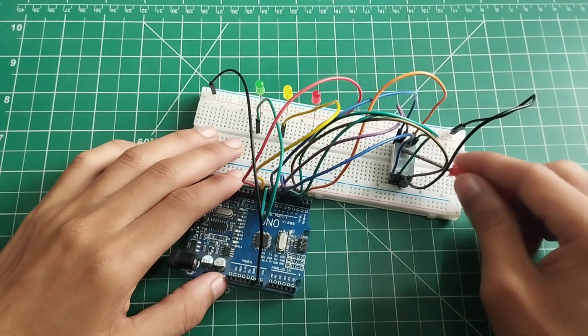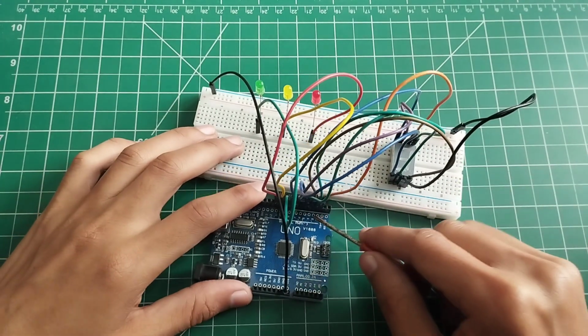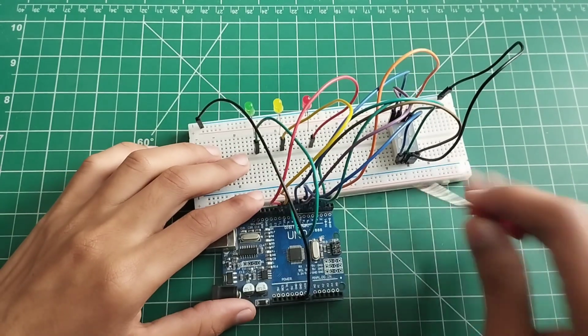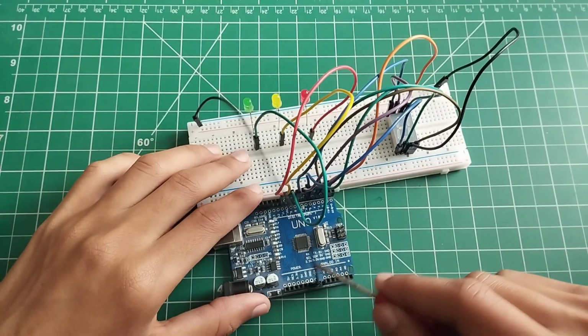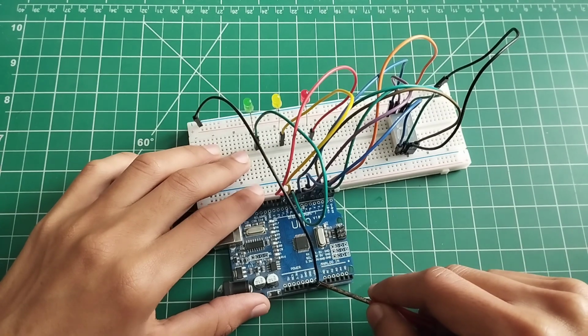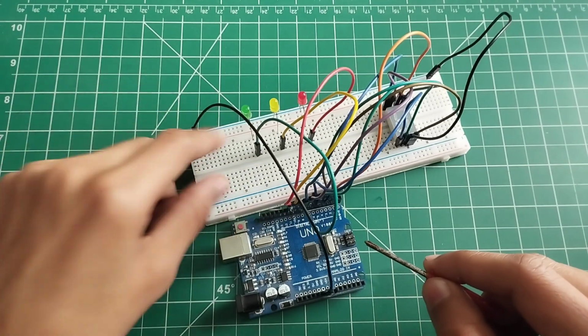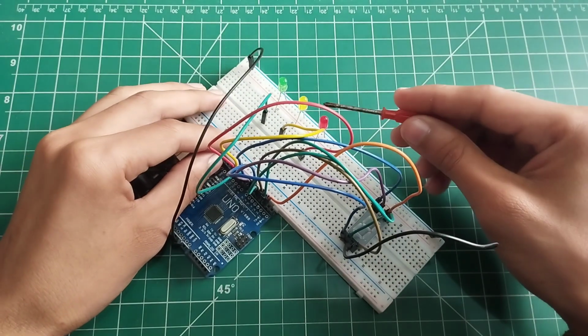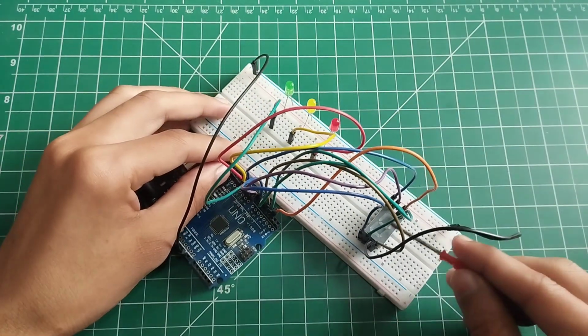And all the 7 segments of this display are also connected to the digital pins numbered from 2 to 8. Okay, and we need to have a common ground among all the components. So this black jumper wire is connected to the ground of the Arduino, and the other end is connected to the negative rail of the breadboard.